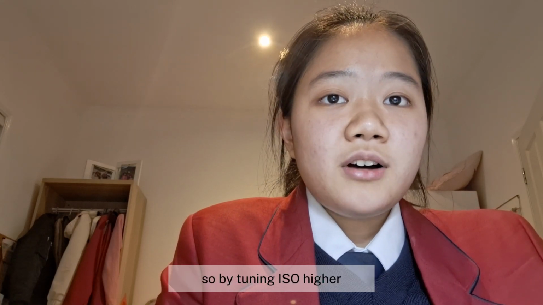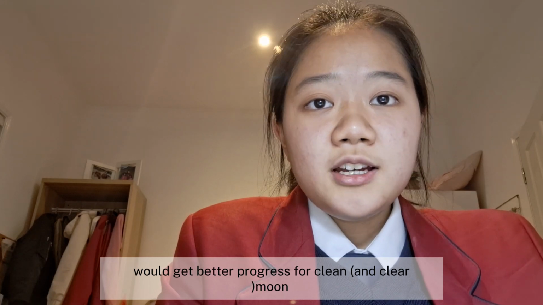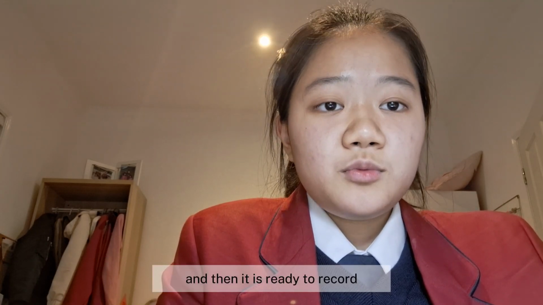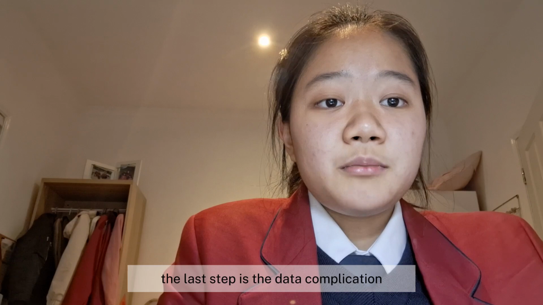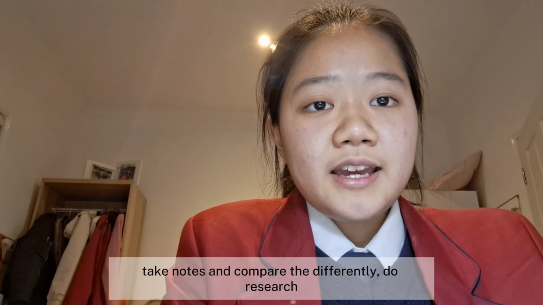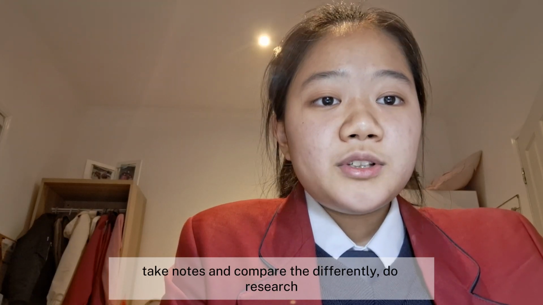So by turning the ISO higher, you get a better picture of the clean moon. Then it is ready to record and photograph. And the last step is data compilation, which is to collect all the photographs, take notes, compare the different takes and do research with them.